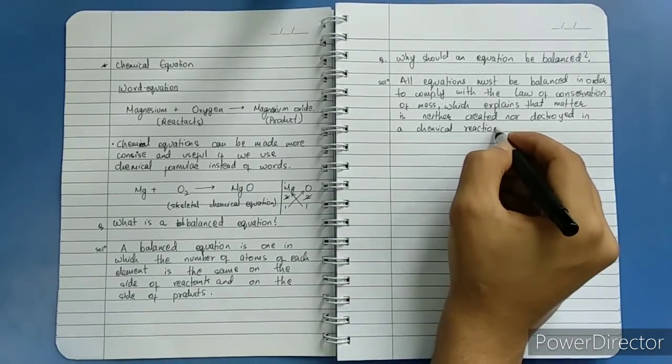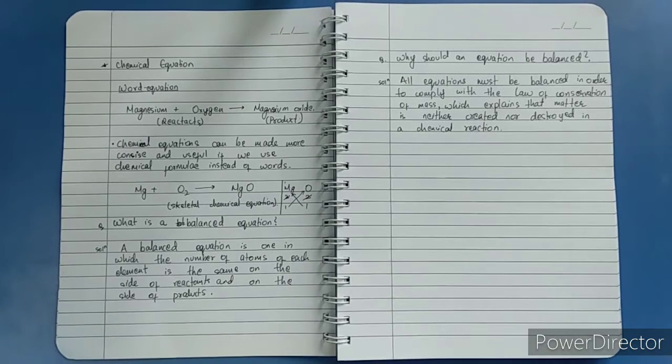So whenever we say that a chemical reaction has taken place, it abides by the law of conservation of mass.